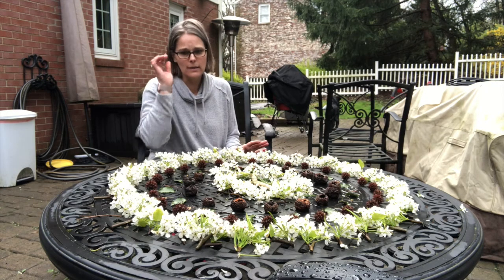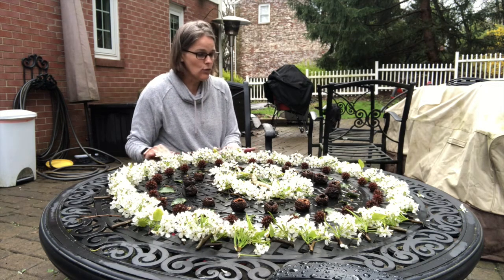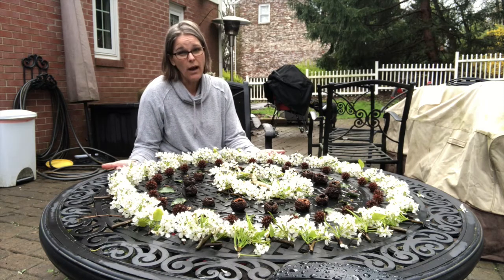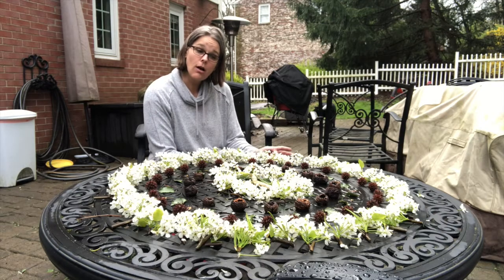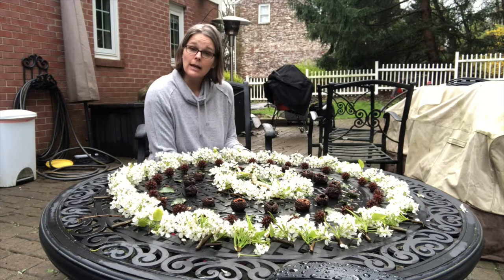There are just so many things you can do with this. If you create it in a place where you can leave it for a little while, that's great. If not, you can just clean it up and compost all of these natural products and you're good to go.